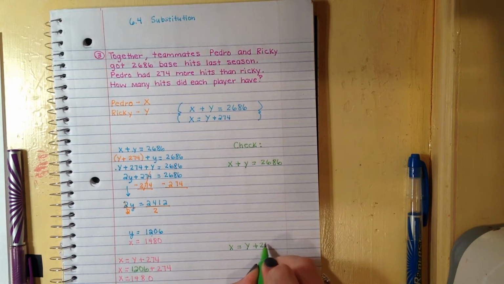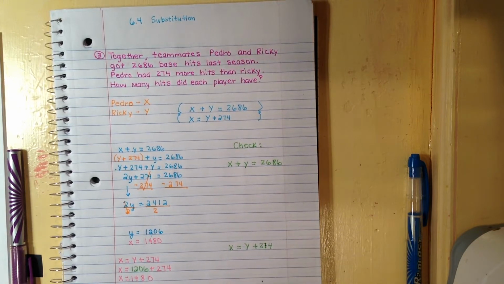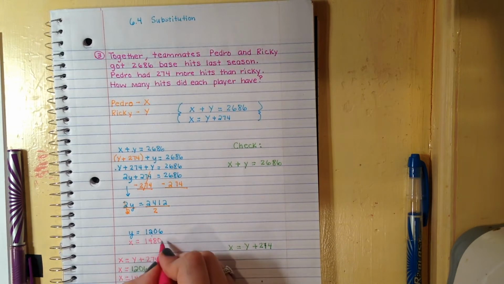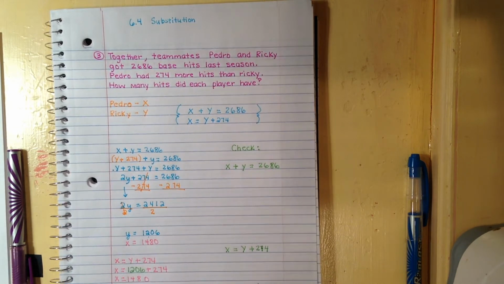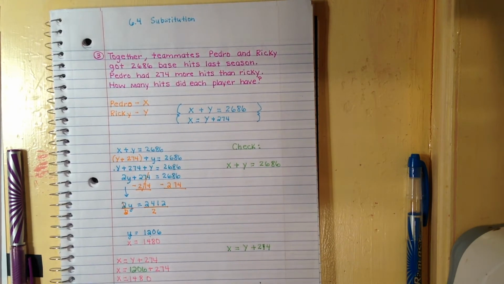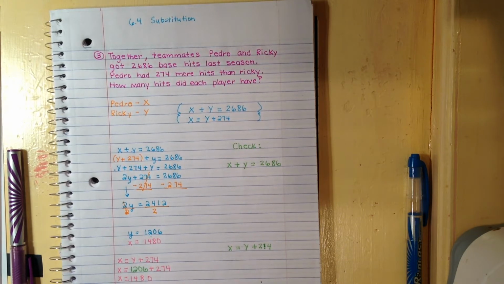I want to write this as an ordered pair with my x being first and then my y. So I have the ordered pair 1,480 representing x and 1,206 being the solution to y.